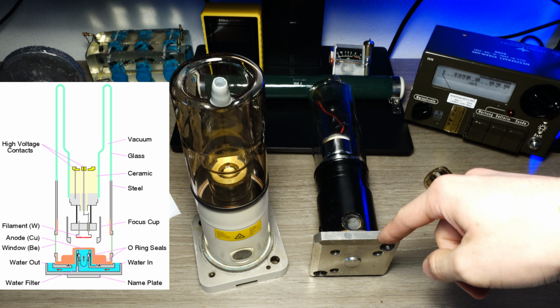These two types of X-ray beam are used in different applications. Well, once they were used; nowadays they almost always use the bigger X-ray beam.